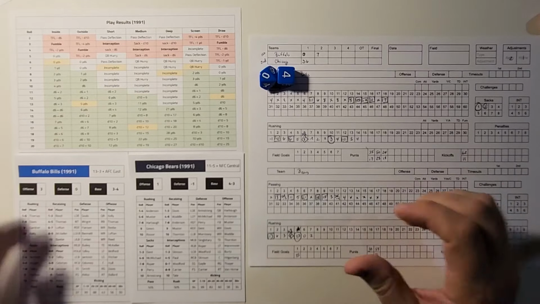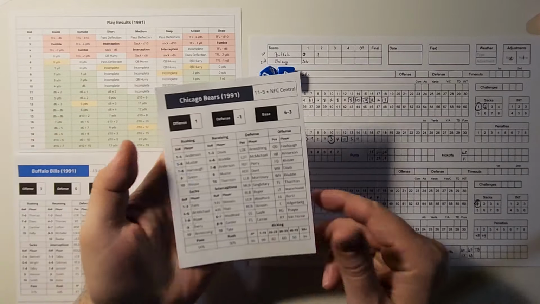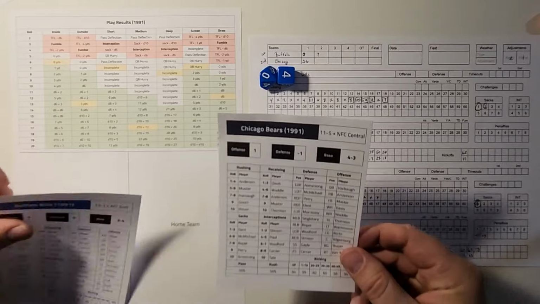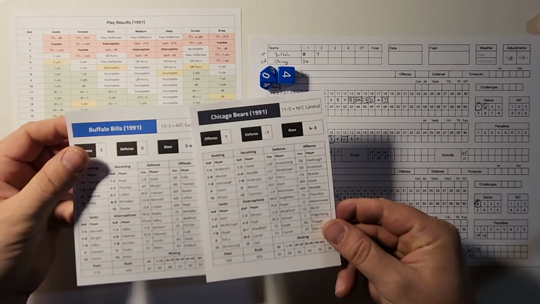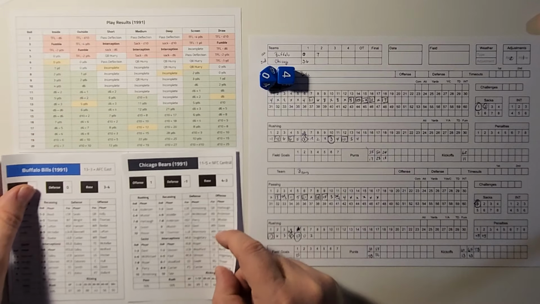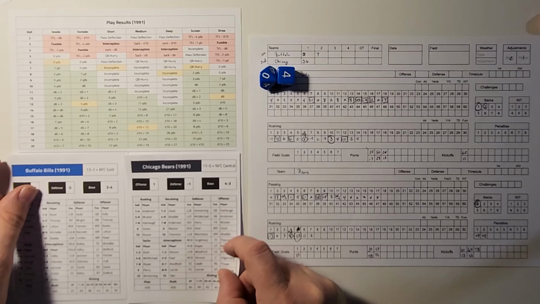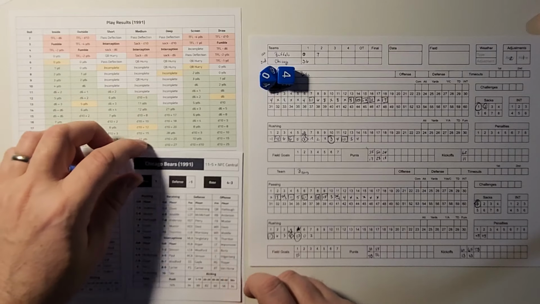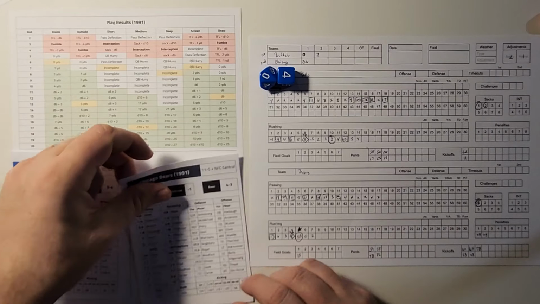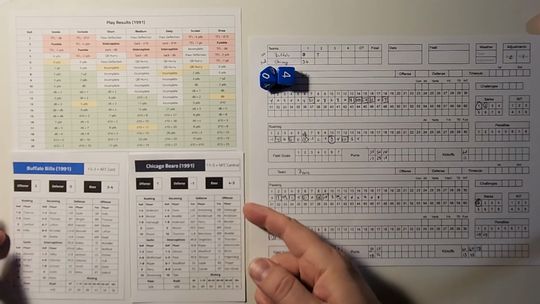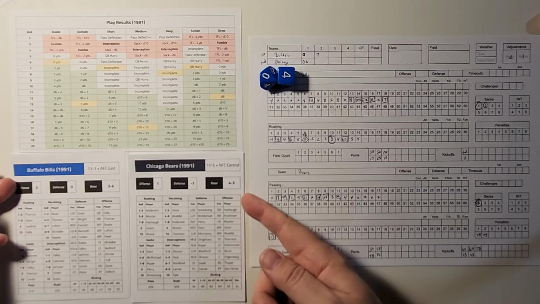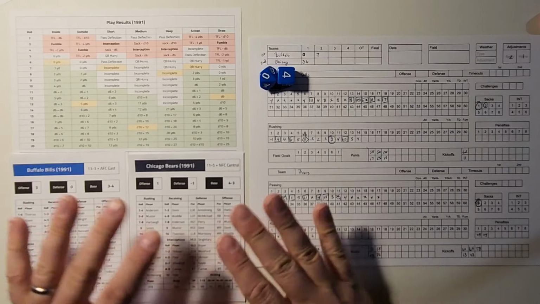Okay, I don't even know where to start from. Let's start with the cards first. I've shown the cards before. You can see that the cards are smaller now, and there's a little play mat here with the play results, where you can put the home team here and the away team. That way you have the teams all up at the same time.